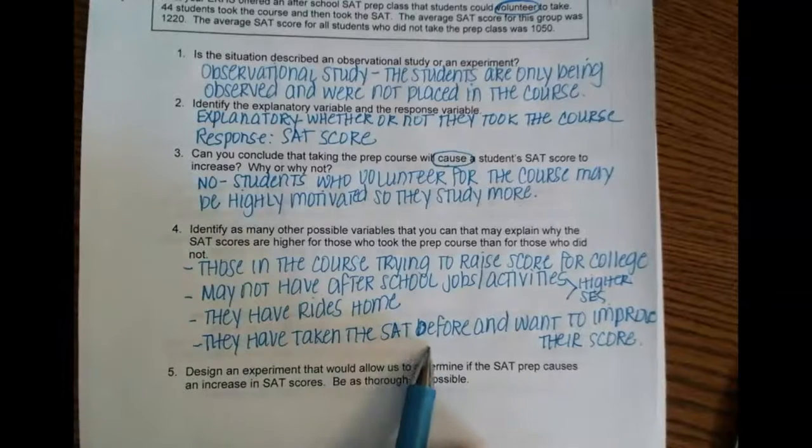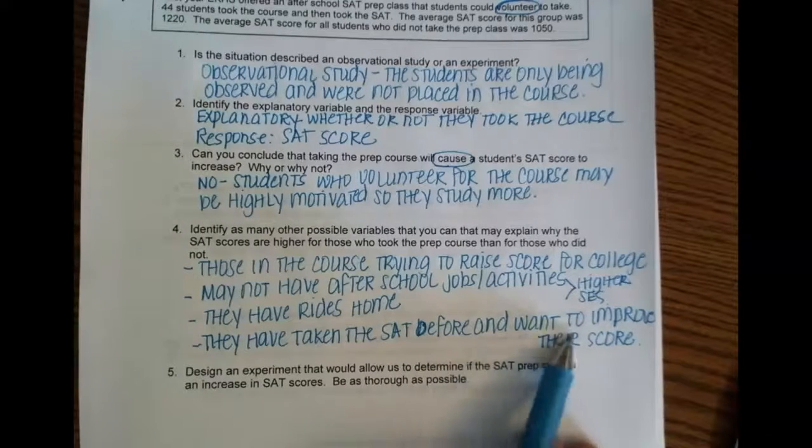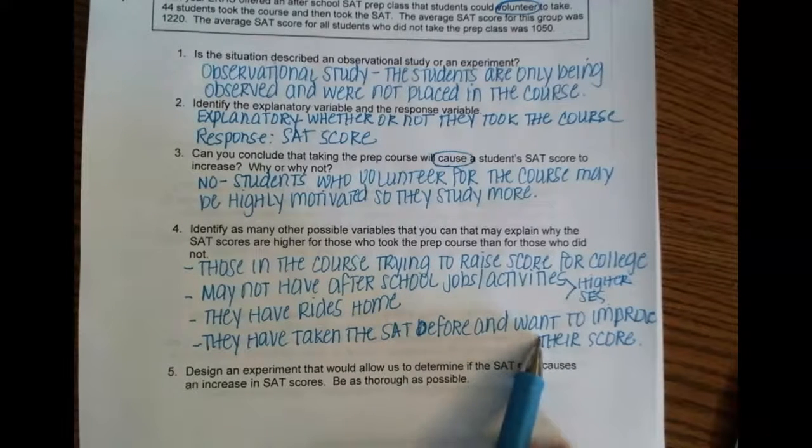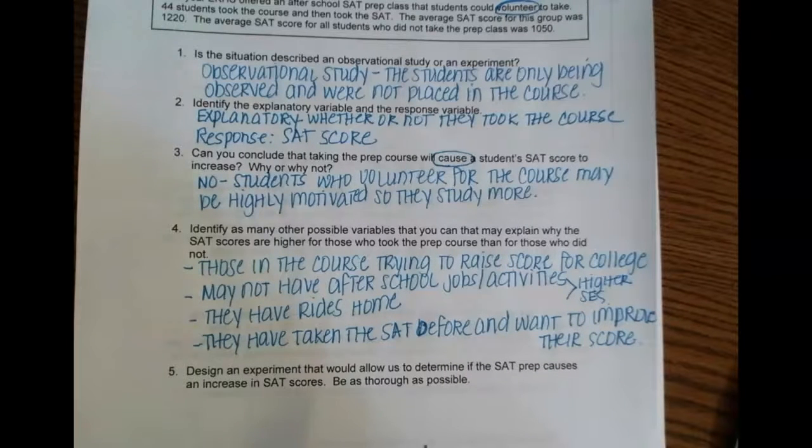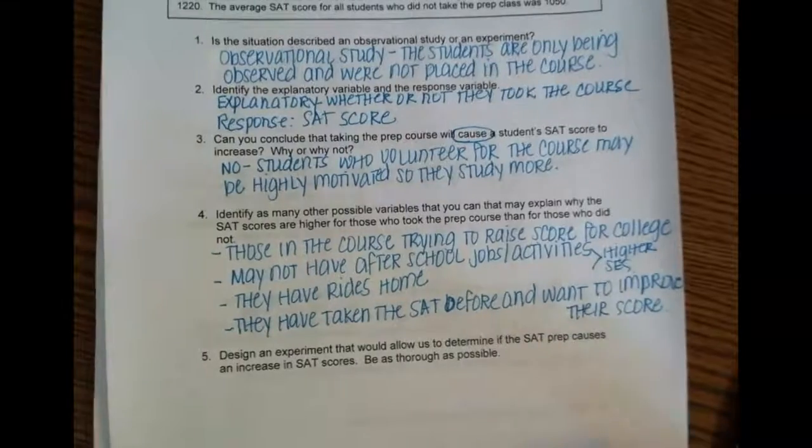They may have taken the SAT before, and so they're very familiar with the SAT and they're wanting to improve their score. So that would influence it. Usually when you take the SAT the next time you take it, it's a higher score because you've seen the test format and you're ready to take it the second time.